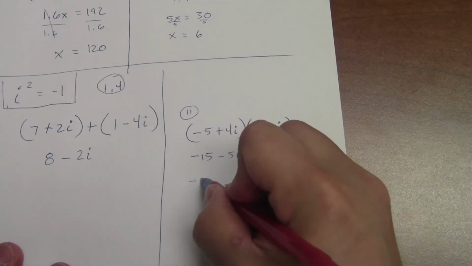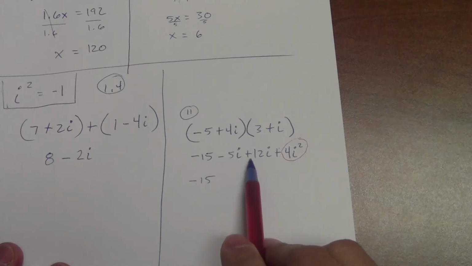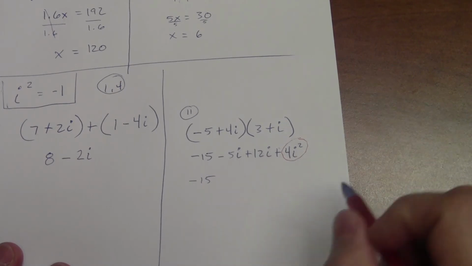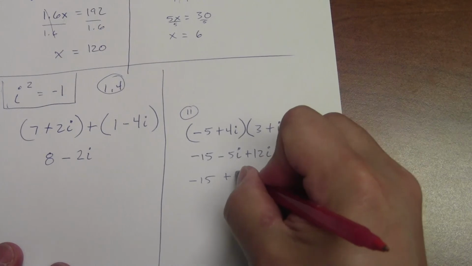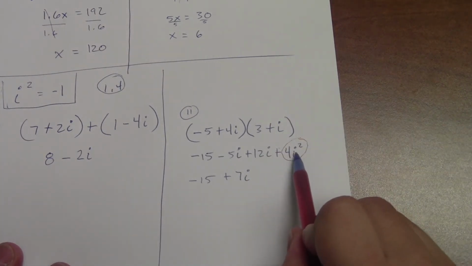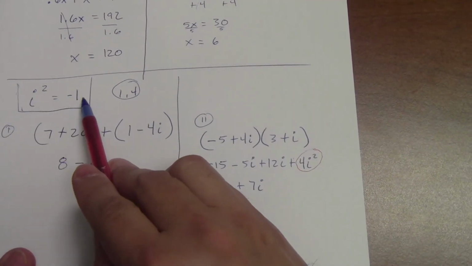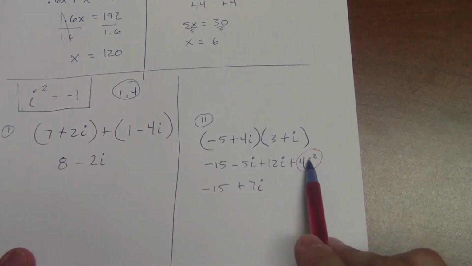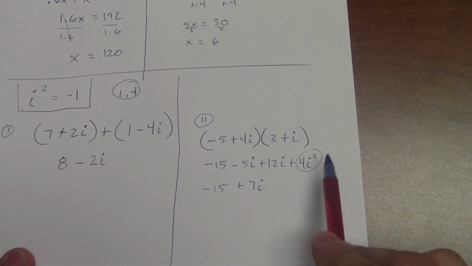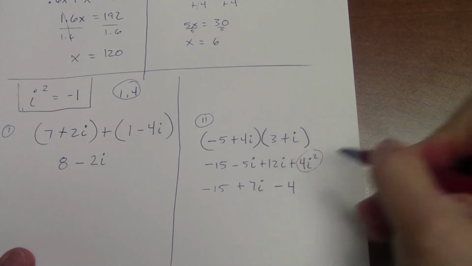So right here I have minus 15. Here I have negative 5i and 12i. So when I combine those, I get positive 7i. Here I have 4 and i squared. Remember, i squared is equal to negative 1. So really this is negative 4. So make sure you break it apart before you do it. So I have negative 4.